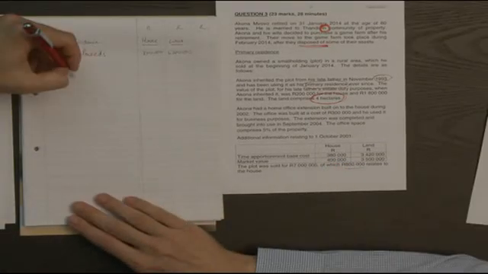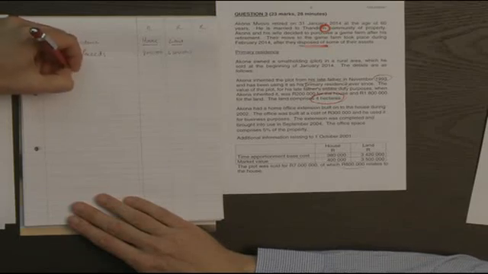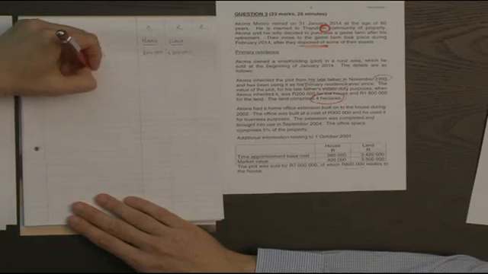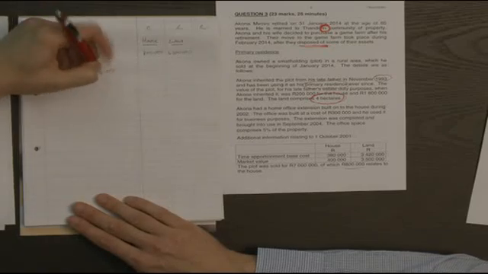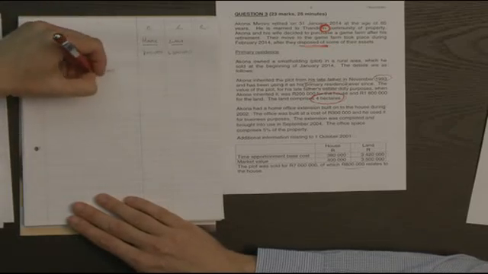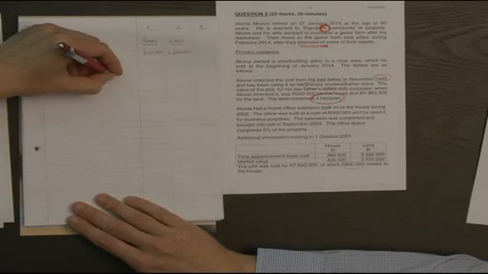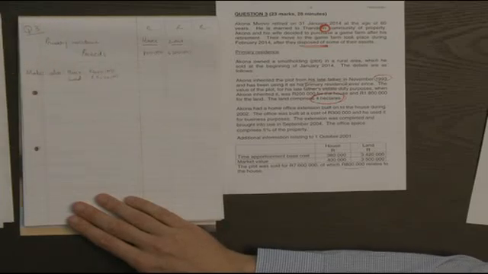Just list it. The house was 400,000 and the land was 3.5 million. So that's the one option that you could choose for the valuation date value.